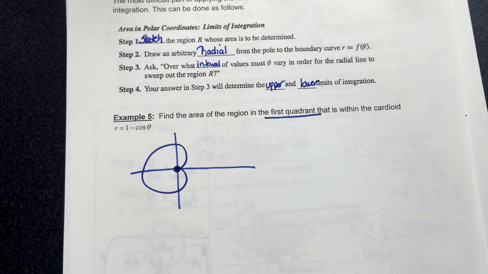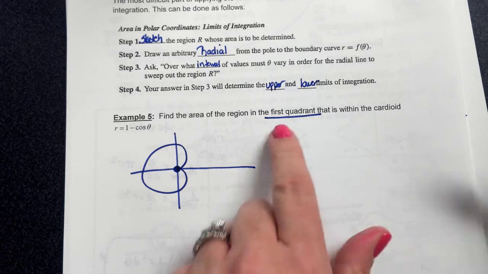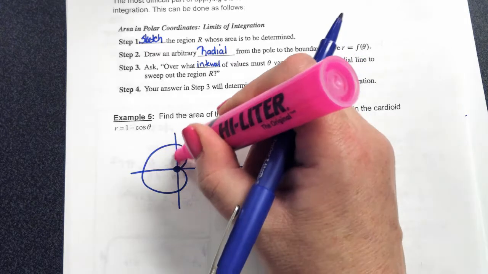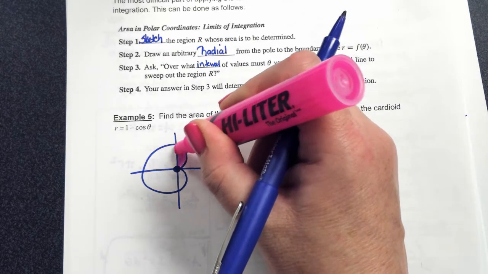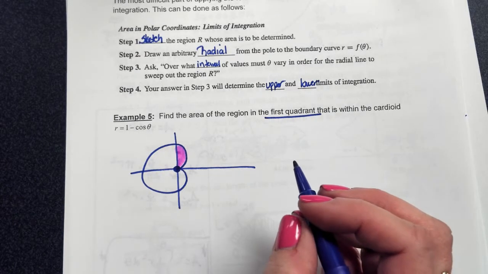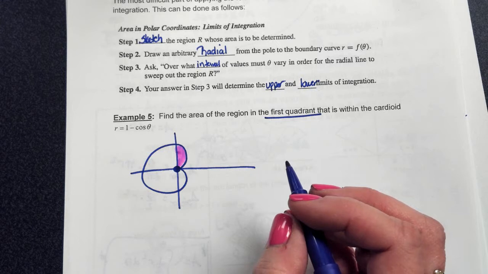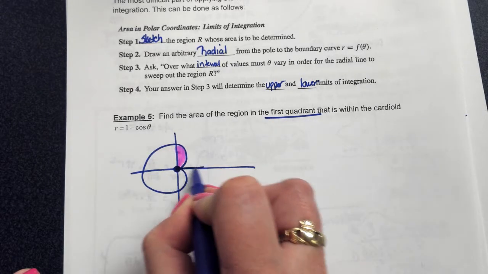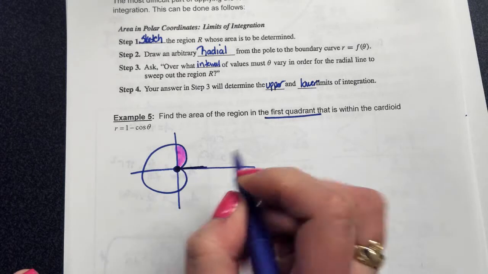Again, I want to find the area of the region just in the first quadrant within the cardioid. So this is the region I want to calculate the area for. Now when we talk about this radial line, starting at the pole, here's one radial line.